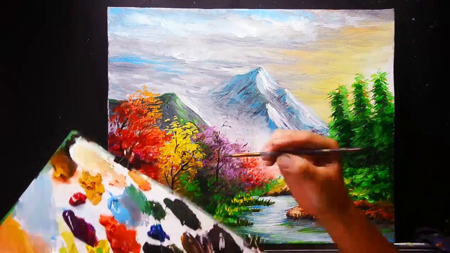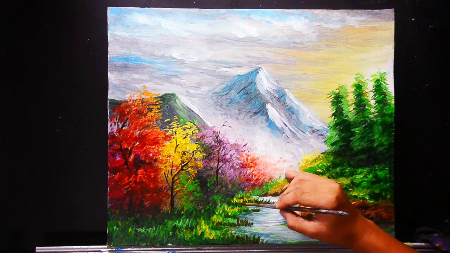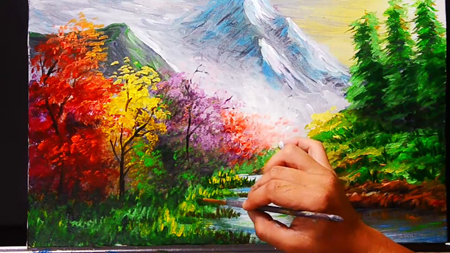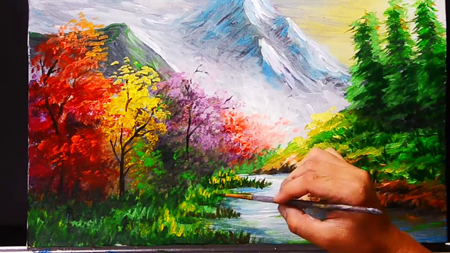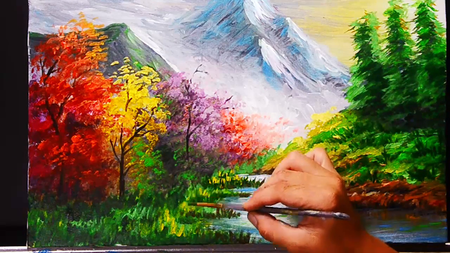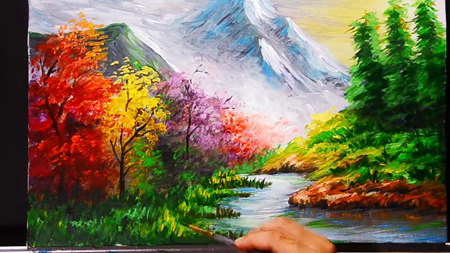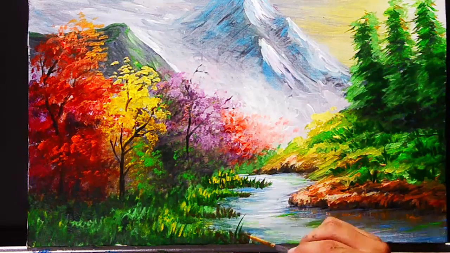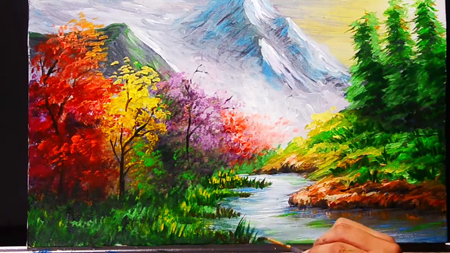The ochre green, I'm gonna paint also here. Add again the ochre green here, for the near grasses to this area.